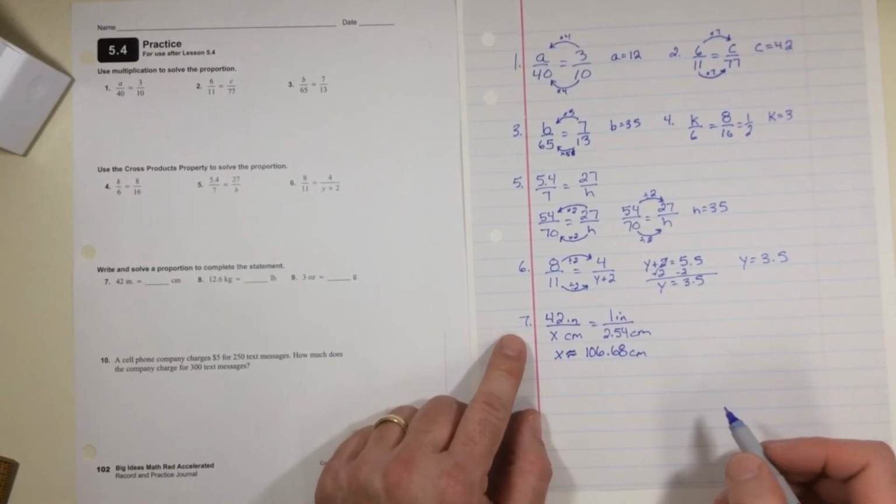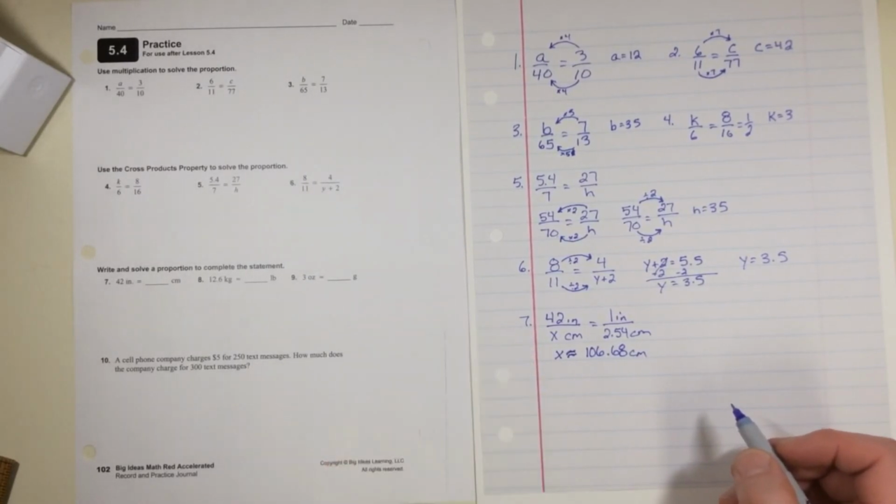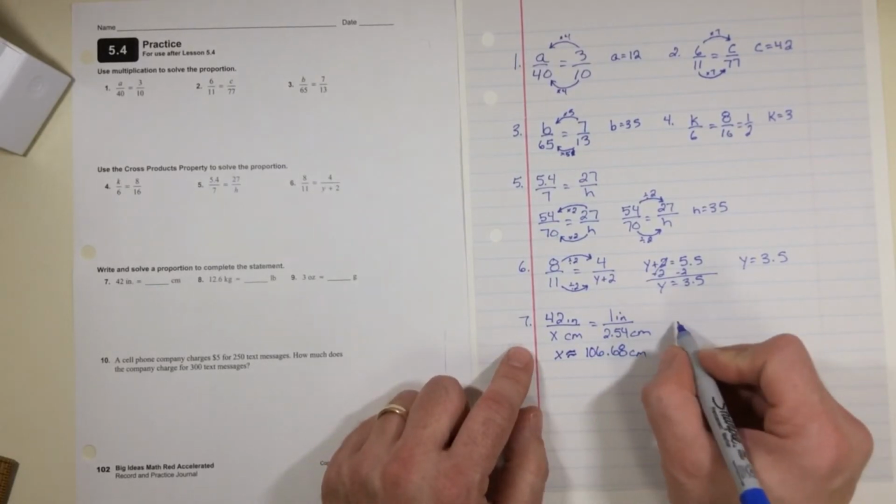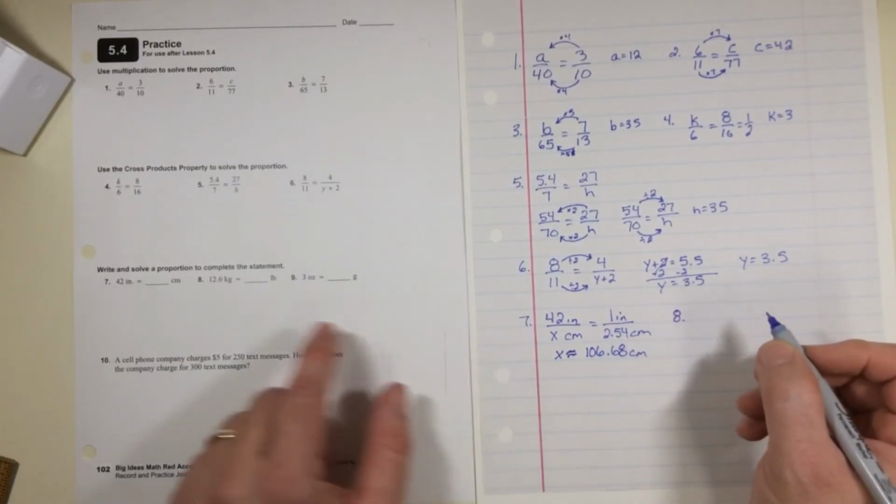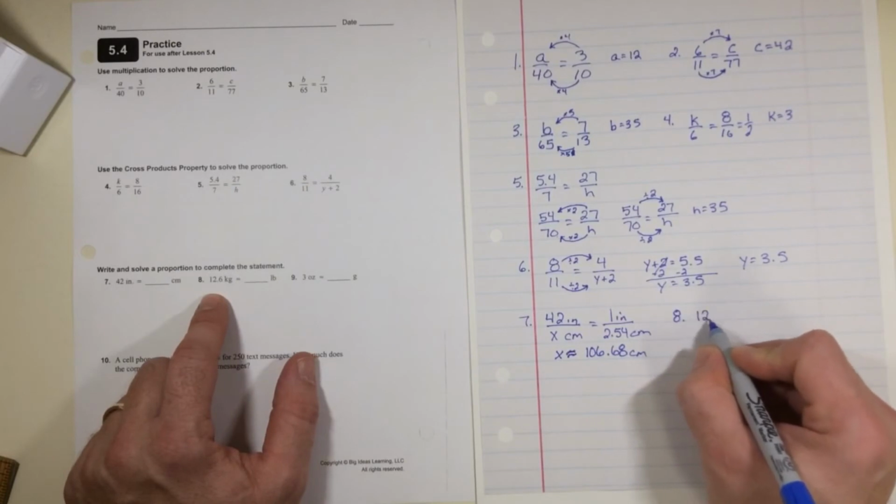Please don't just go ask Siri. Siri, 42 inches is how many centimeters? Because when you go to take the quiz or the test, Siri's not going to be around. So you'll have to do it on your own.